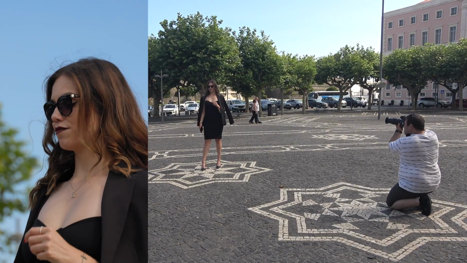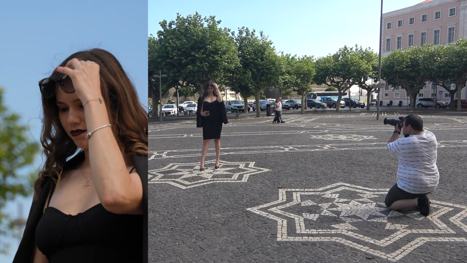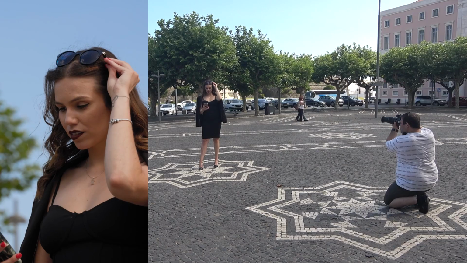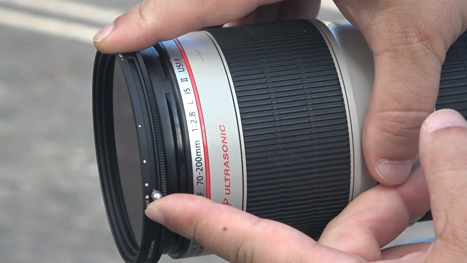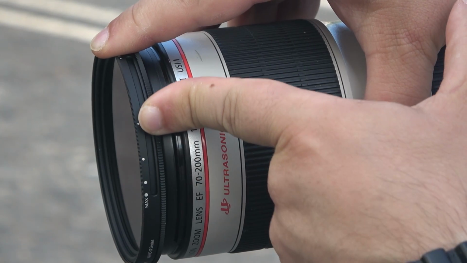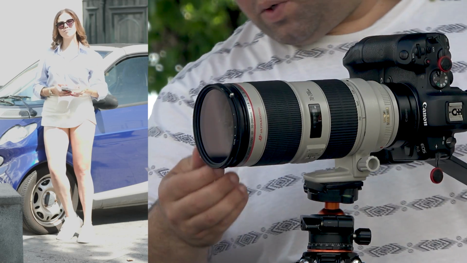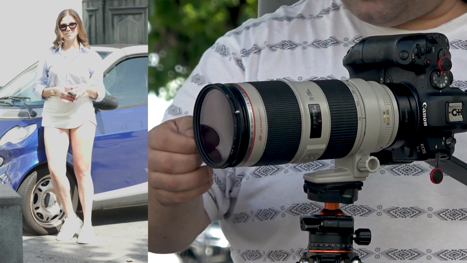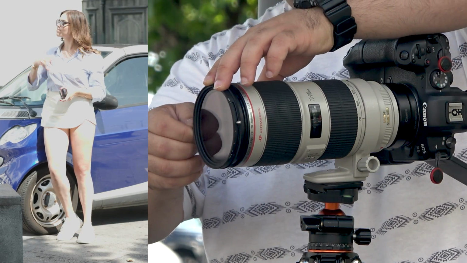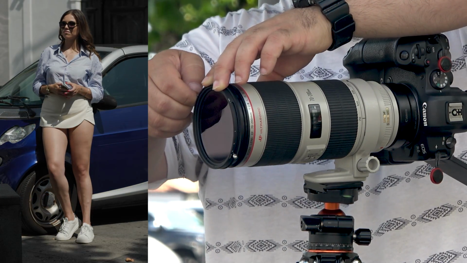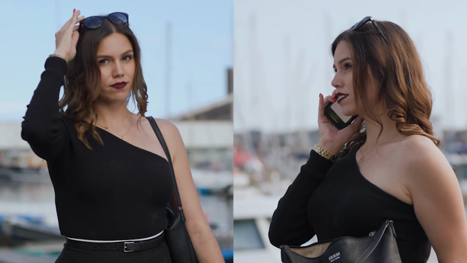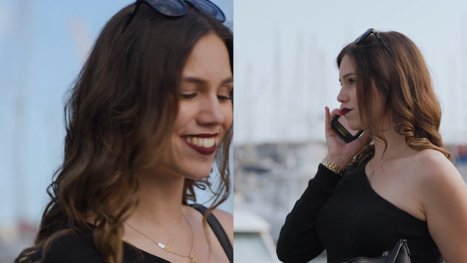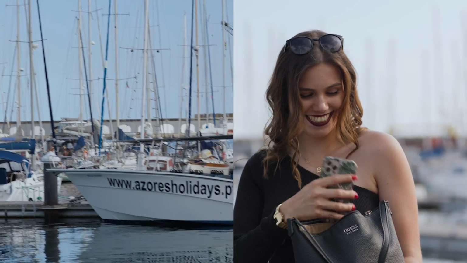Another problem that I found is that it would be awesome to move the variable ND filter without moving the polarized filter, especially for filmmakers using photography lenses. For example, if you go from indoors to outdoors, you want to rotate the filter without using both hands. Still, with these small problems, and especially at this price point, I would say this is a really great budget option.